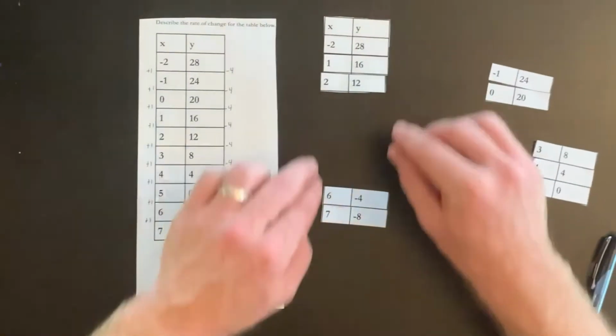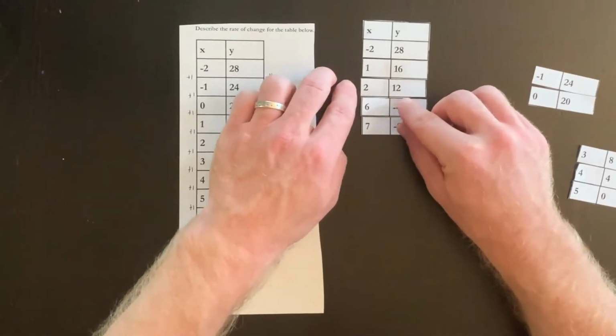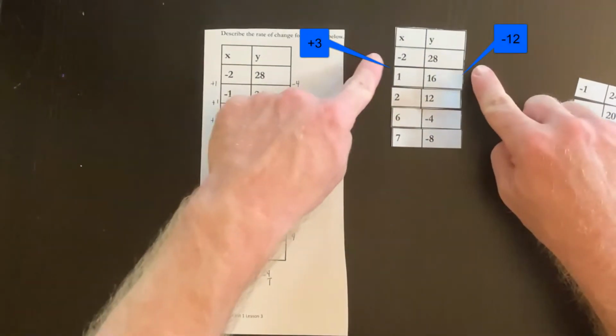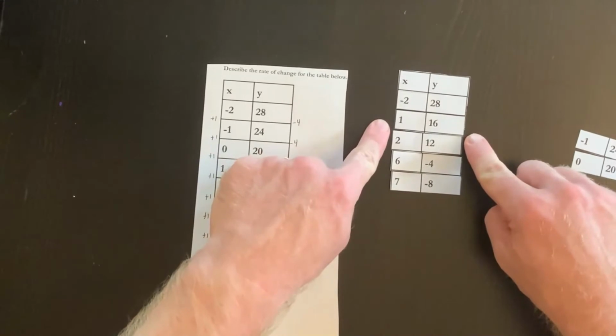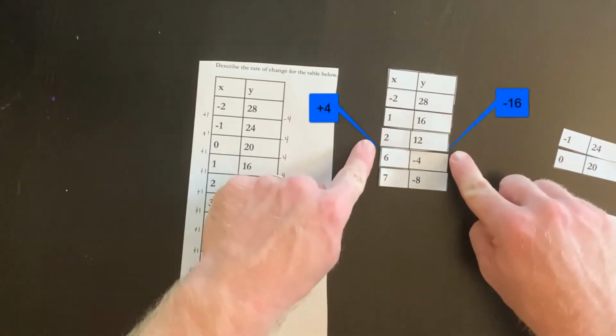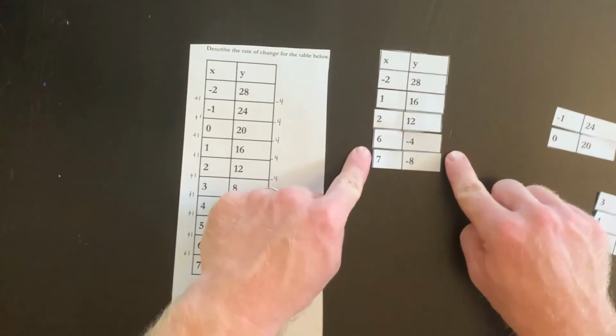So you can see as I rearrange this now, we now are going to have tables that skip. So when we look at our table now, that first step is plus 3, and our y's go down by 12. So that's negative 12 to 3, but that reduces to negative 4 to 1. We get negative 4 to 1 here. That's just like what we had. Now notice we get negative 16 to 4. So what you can see is that we get these jumps, but they're all going to reduce to that same negative 4 over 1.